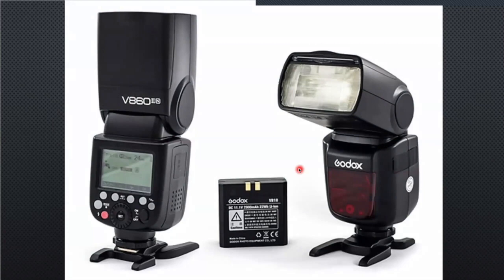For example, the Canon and Nikon, they all produce good flashes, but they are almost 3 times as expensive as these Godox flashes. There's one more advantage of Godox flash, that it uses a lithium-ion battery just like your camera. So the recharge time as well as time it takes between one shot and another shot is very, very fast, as compared to 4 AA cells, which most of the other flashes use.